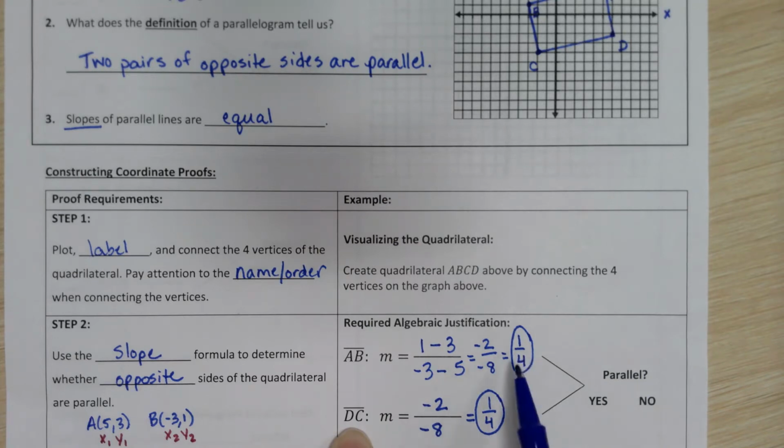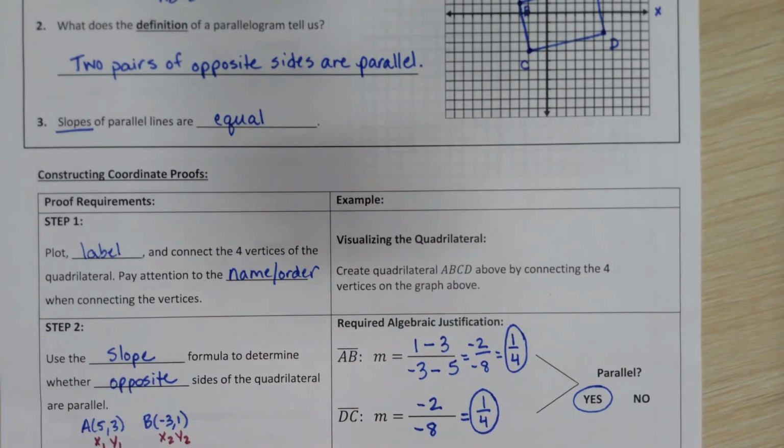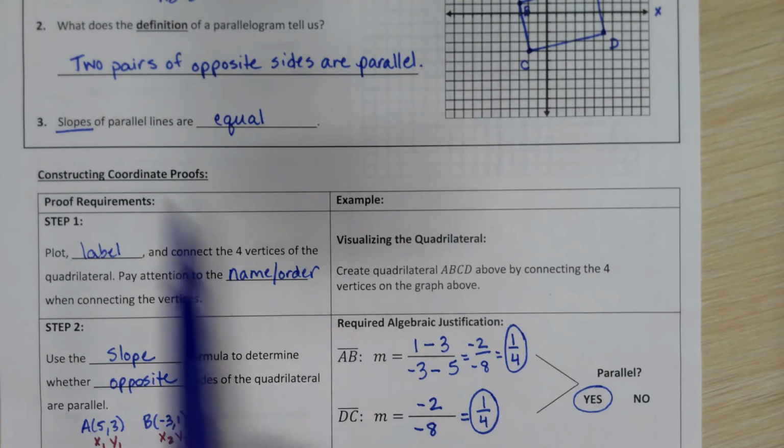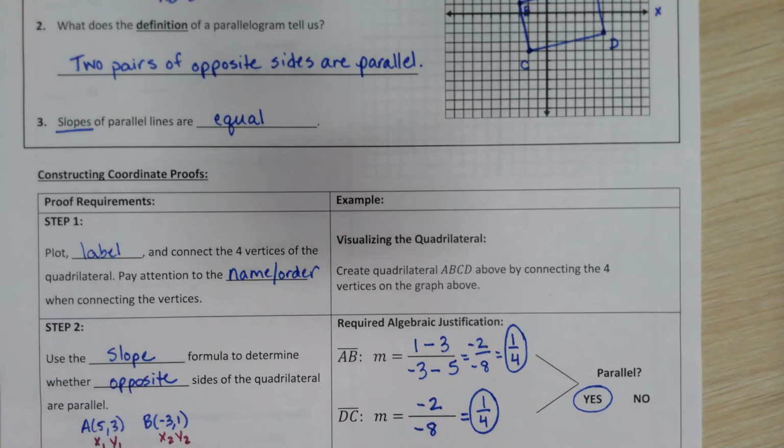Now, because these slopes turned out to be the same, we can say, yes, these sides are parallel to each other. That's not enough, though, to know this is a parallelogram because we need 2 pairs of opposite sides parallel. So we repeat that process with sides AD and BC. I'm going to go ahead and let you find those 2 slopes so that you can try it out for yourself. Meet me back here in just a minute. Go ahead and press pause, and we'll talk about what you should have ended up with.